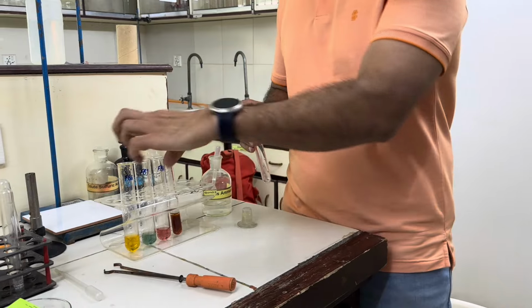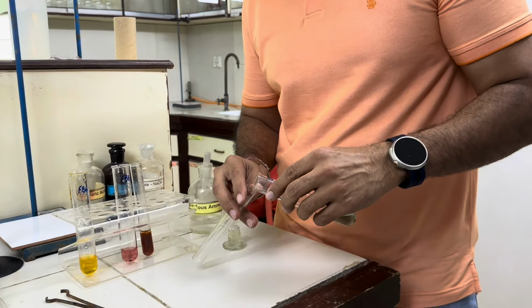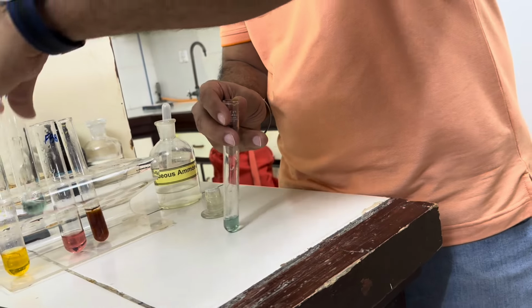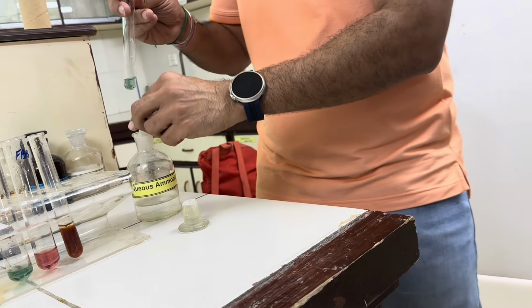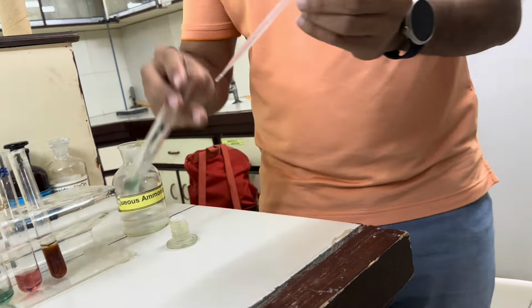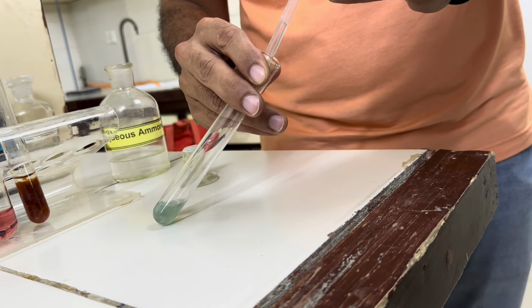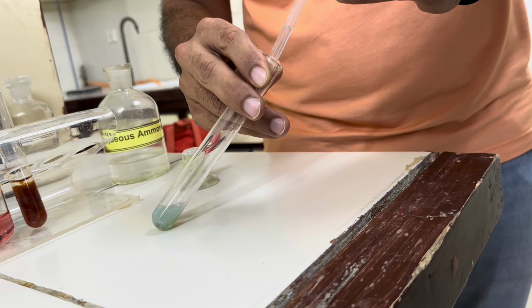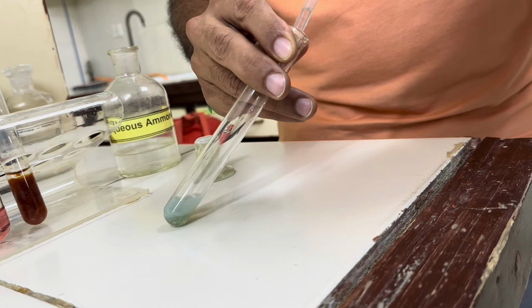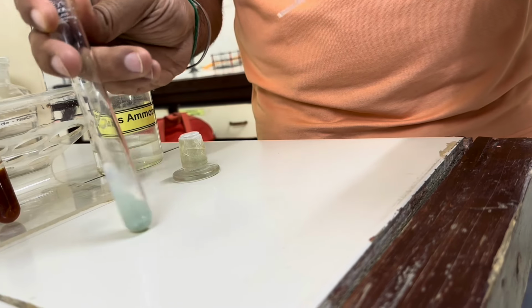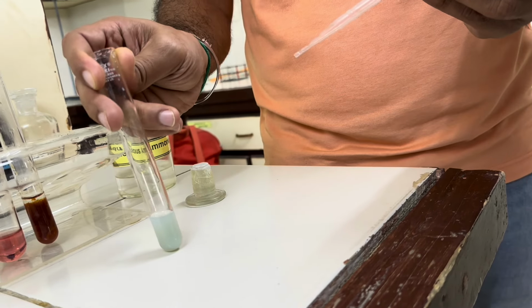Now we will take FB7, 1 centimeter depth, and again the same thing, we will add a few drops of aqueous ammonia followed by excess. So this is a few drops of aqueous ammonia. Now we can see gray-green precipitates forming. If we add in excess, those precipitates are not dissolving.